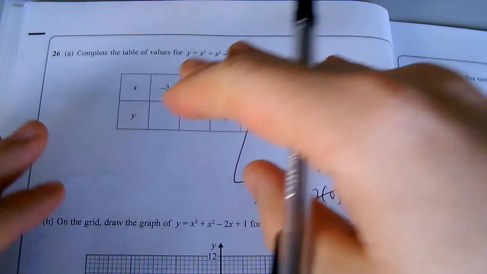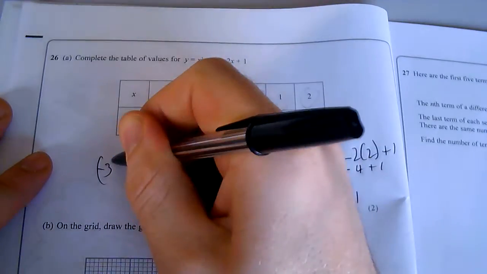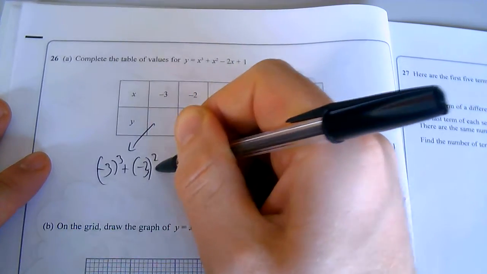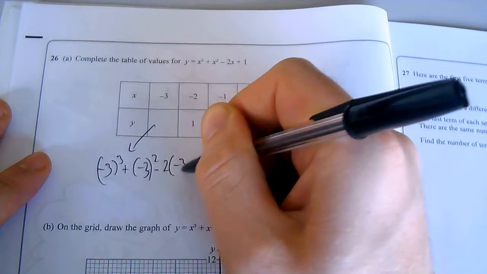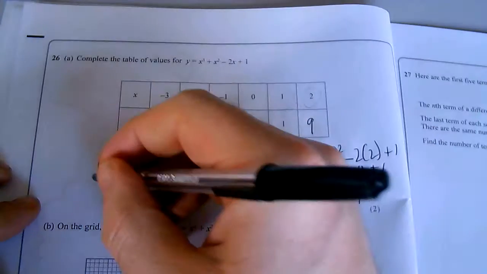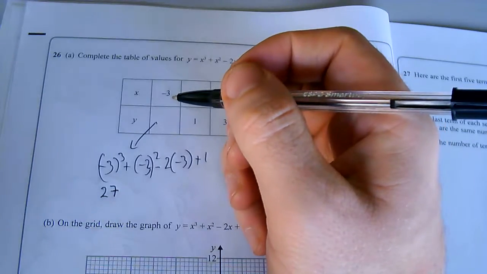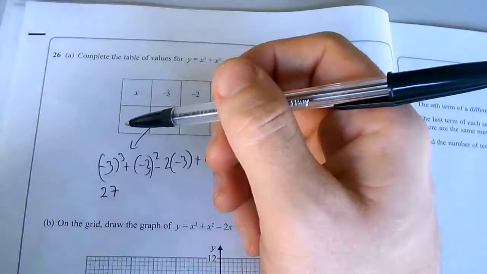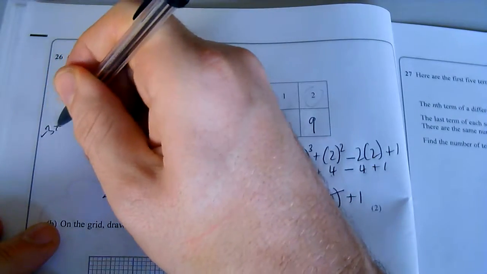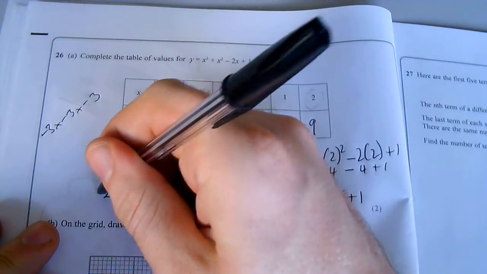And I've avoided the negative because that's the bit where mistakes will come in, but I've got to do it now. So minus 3 cubed, add minus 3 squared, take away 2 times minus 3, add 1. 3 times 3 times 3 is 27. 3 3s are 9. 9 times 3 is 27. An odd amount of negatives, because you've got minus 3 times minus 3 times minus 3. An odd amount of negatives will make a negative.